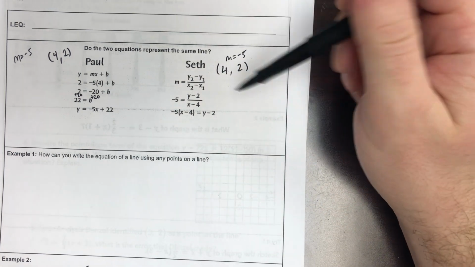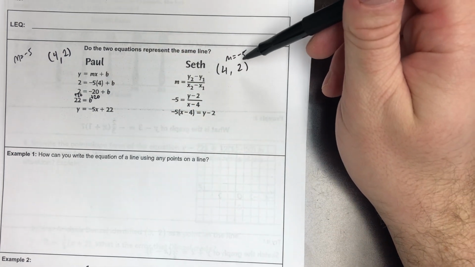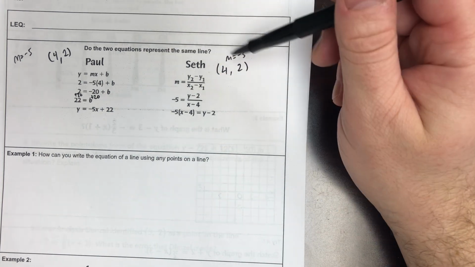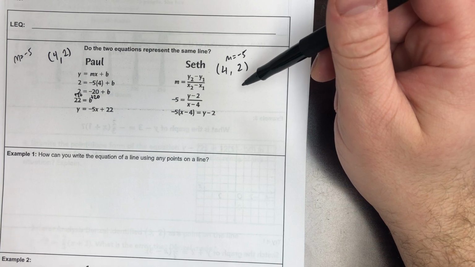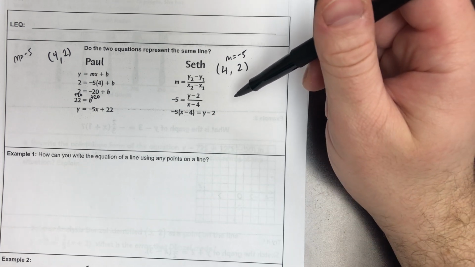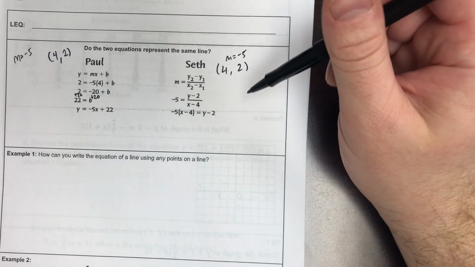So are two lines the same if they have the same slope? Remember, m was slope. Do they have the same slope, go through the same point? Are they the same line? Spoiler alert. Yes, they are the same line.